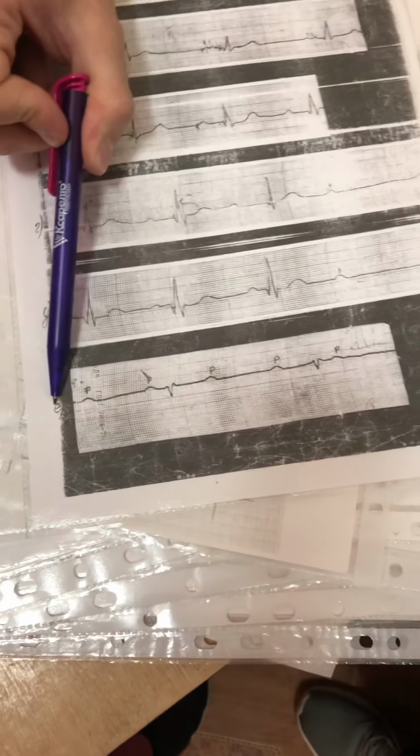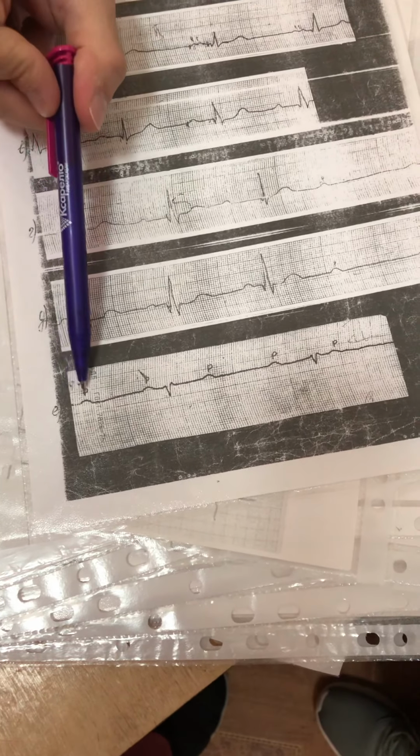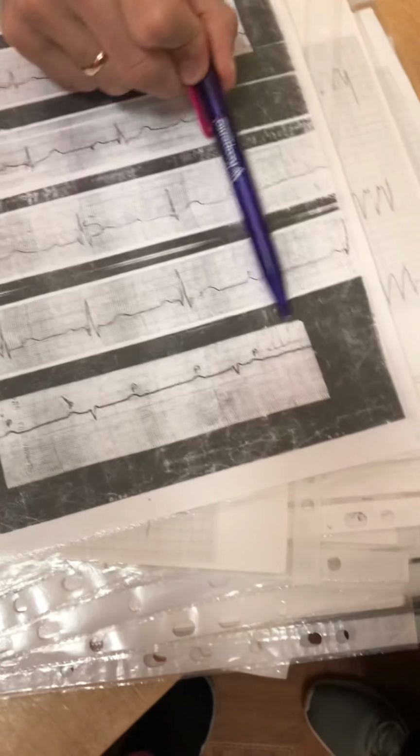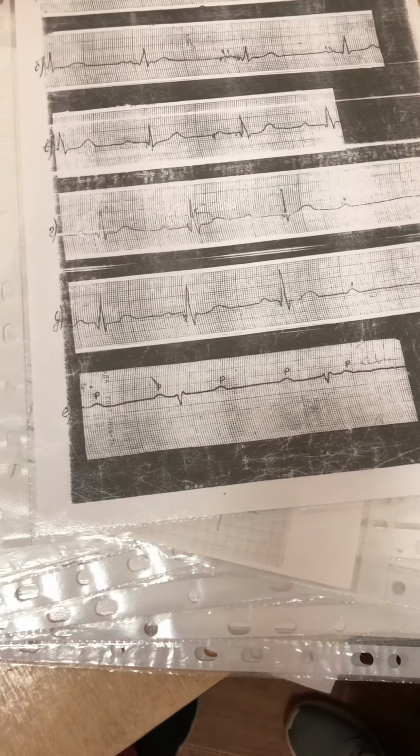And AV block, third degree, full AV block, P wave has own rhythm, QRS complex has own rhythm. That's all.